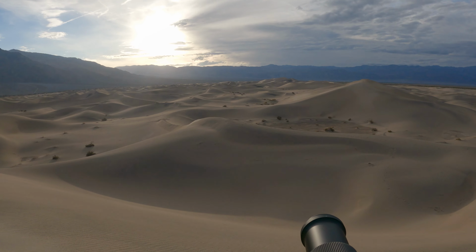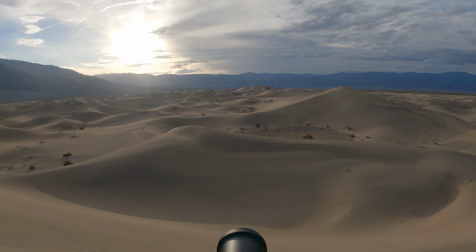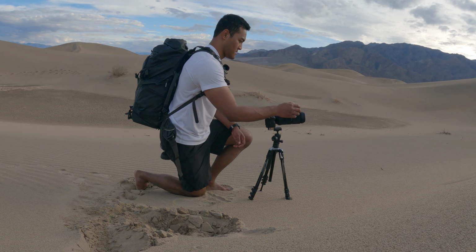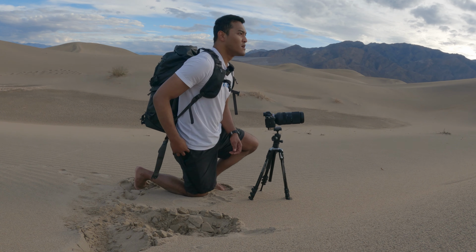It doesn't mean you don't have to bring a wide-angle lens for your next trip to the dunes, but having a telephoto lens definitely opens up more fun compositions and helps narrow down the chaotic scenery of the landscape.